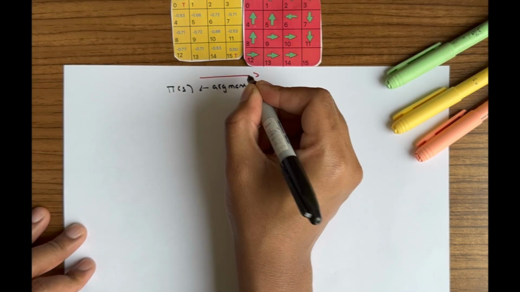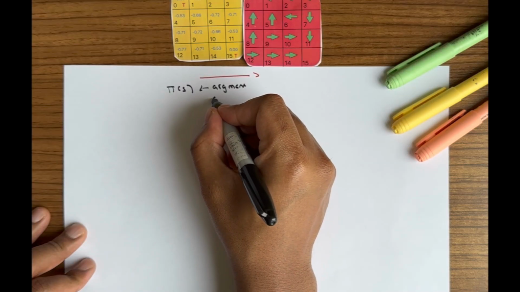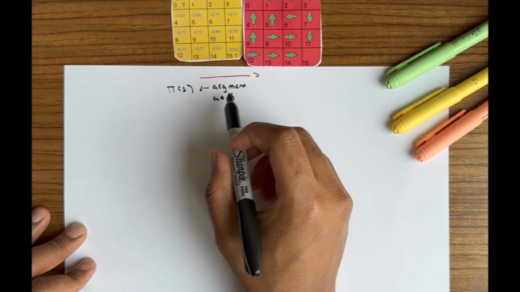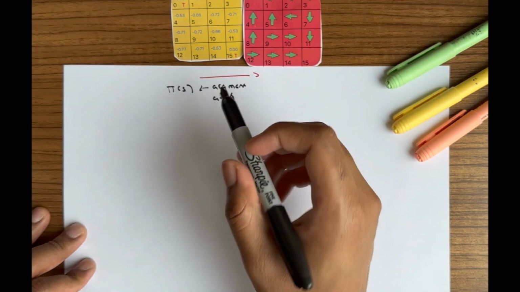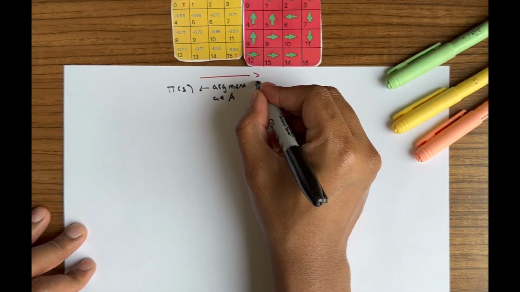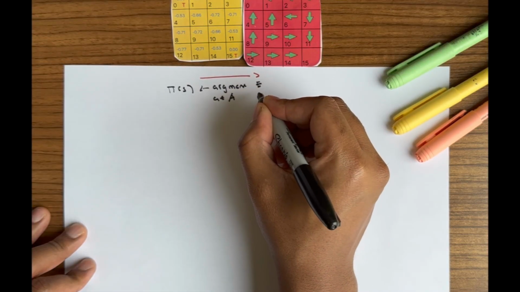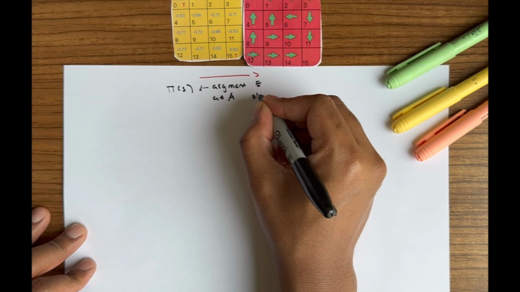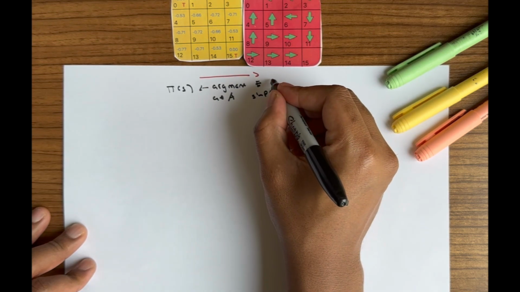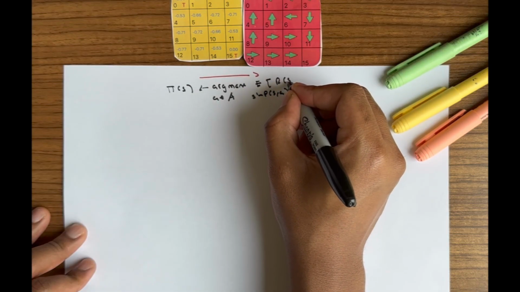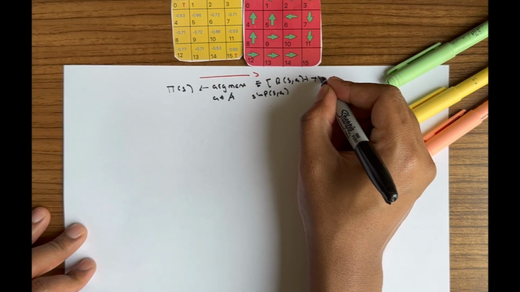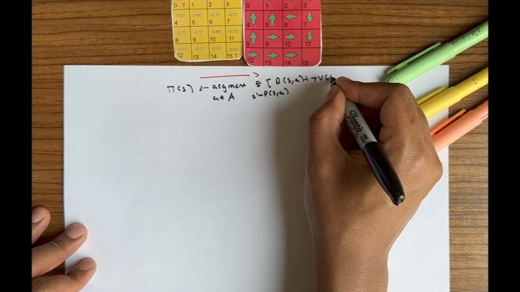argmax for all the states. This argmax means we choose the action that maximizes the expected reward: the expectation over the next state, probability of the next state given state and action, times the immediate reward plus gamma times the value of the next state.